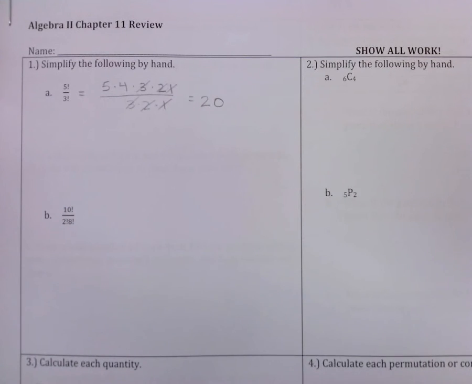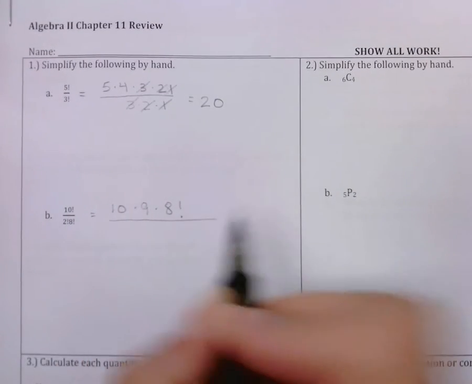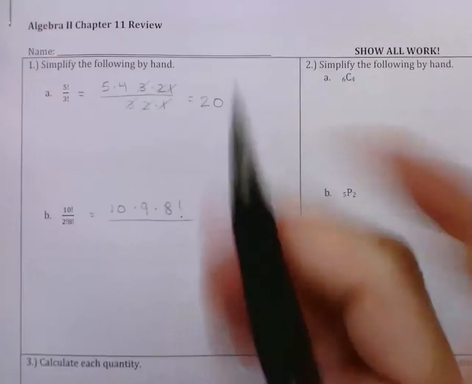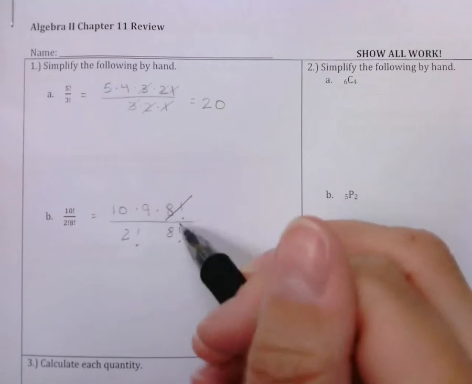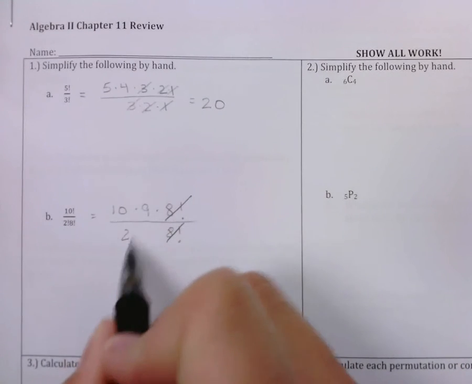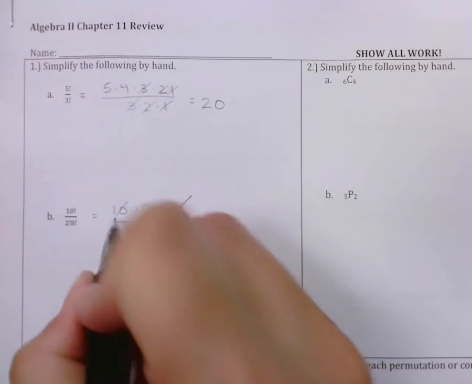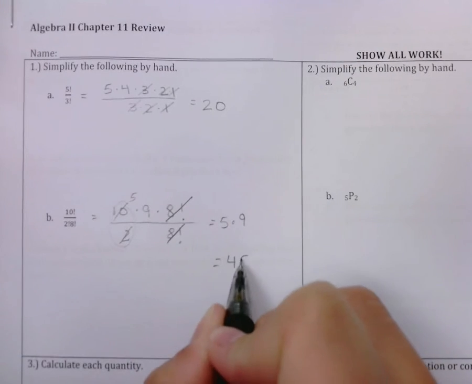So you're going to show something like that. Then for the second one, you got 10 factorial, which is 10 times 9 times 8 factorial. So instead of writing 8 through 1, I'm going to just stop there, because the 8 factorial in the denominator will cancel with the 8 factorial in the numerator. And 2 factorial is really just 2 because it's 2 times 1, so let's just write 2 there. Then I can cancel a 10 with the 2 and make that 5. And so then I just have 5 times 9, which is 45.